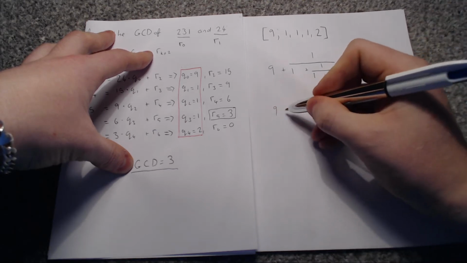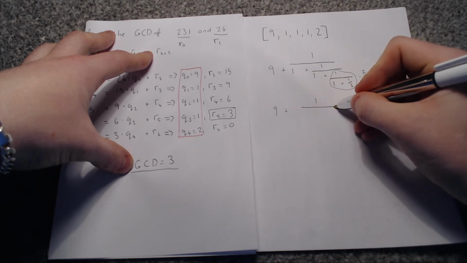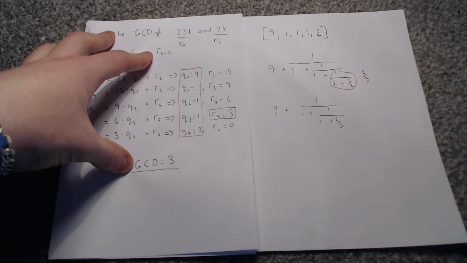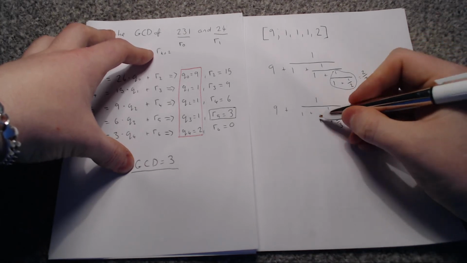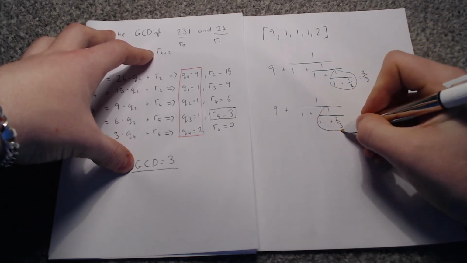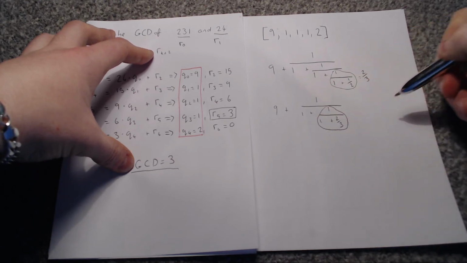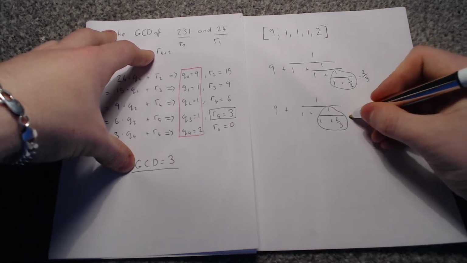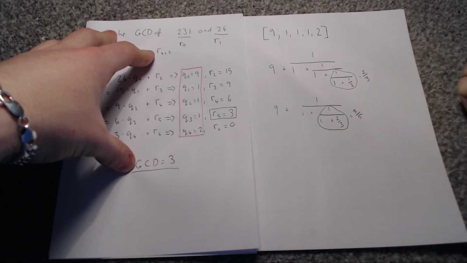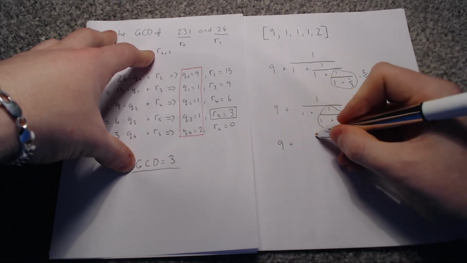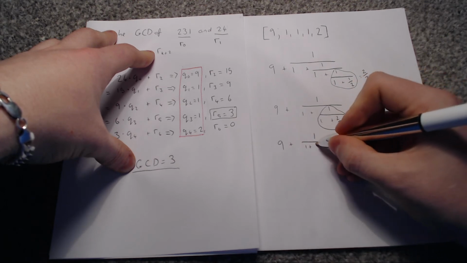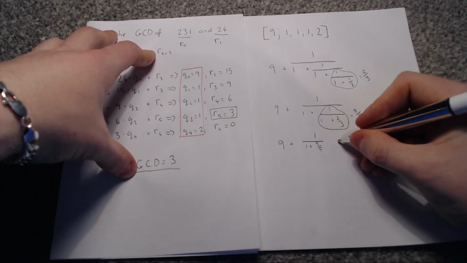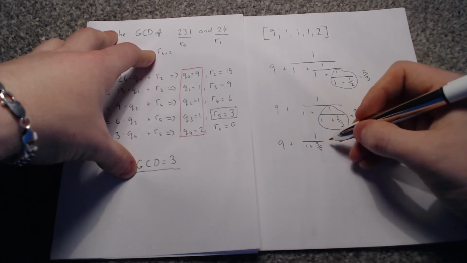So let's rewrite the whole thing, but changing that bit there to 2 over 3. So our whole thing becomes this. I'm not going to work out this bit, so the next little fraction, we've got 1 over 1 plus 2/3. 1 plus 2/3 is 5/3, and 1 over that flips it, that's going to be 3 over 5. So nearly done. We've got 9 plus 1 over 1 plus 3/5, looking much nicer now. 1 plus 3/5 is 8/5, and 1 over all of that is going to give us 5 over 8.